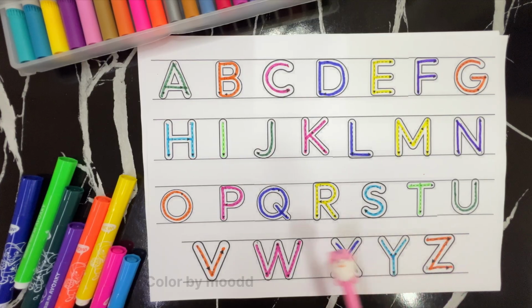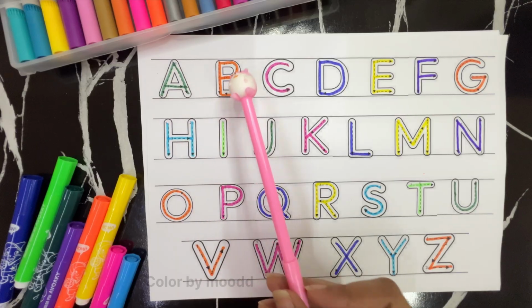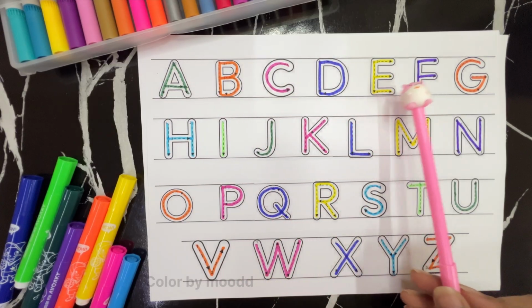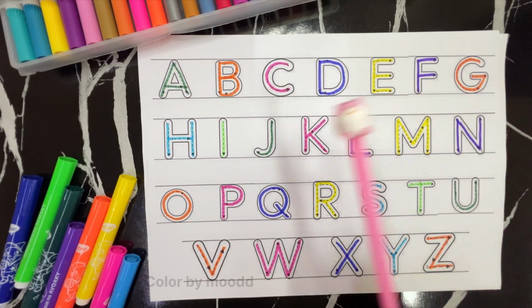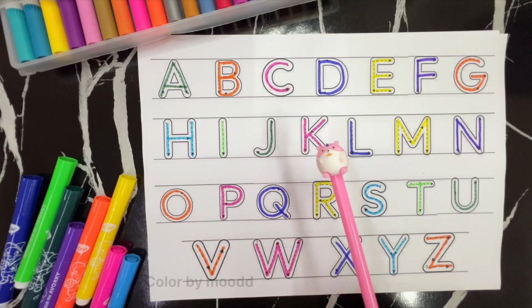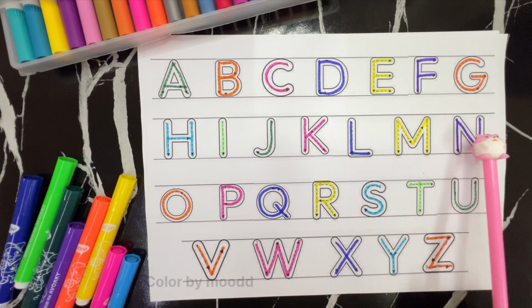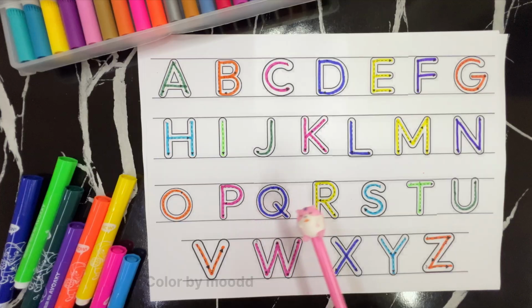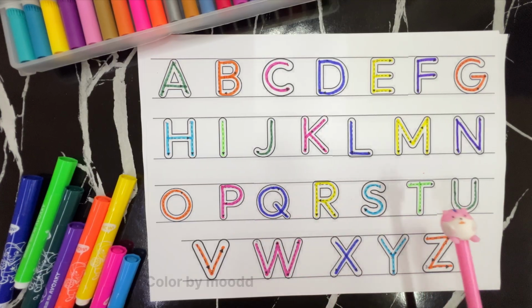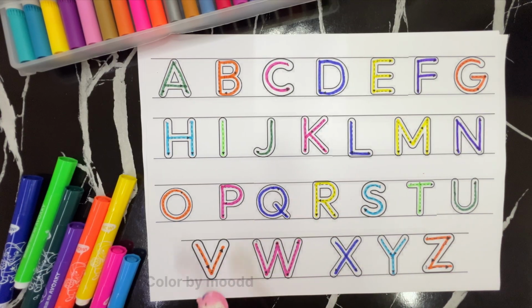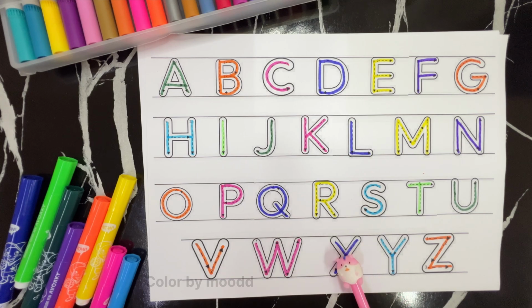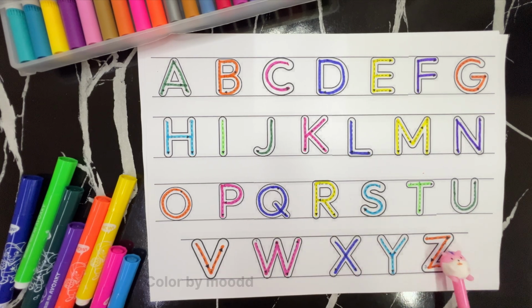Very nice. Let's sing ABC song. A, B, C, D, E, F, G, H, I, J, K, L, M, N, O, P, Q, R, S, T, U, V, W, X, Y, and Z.